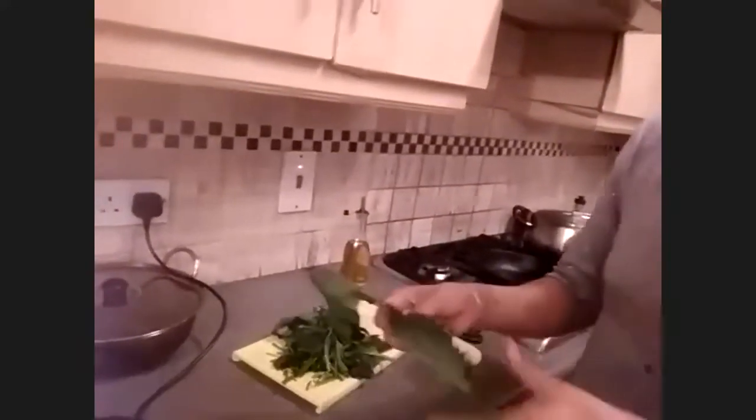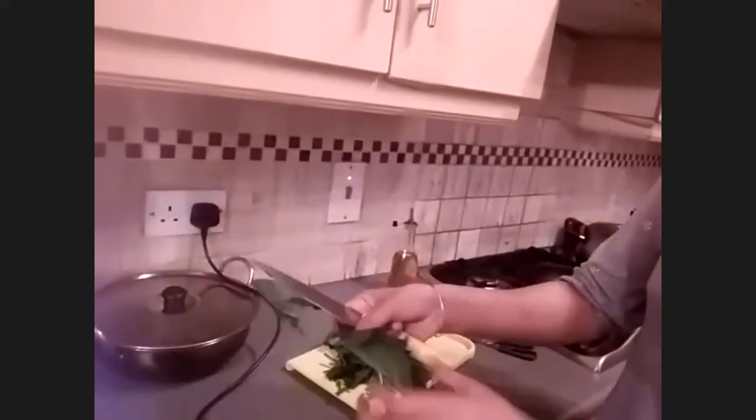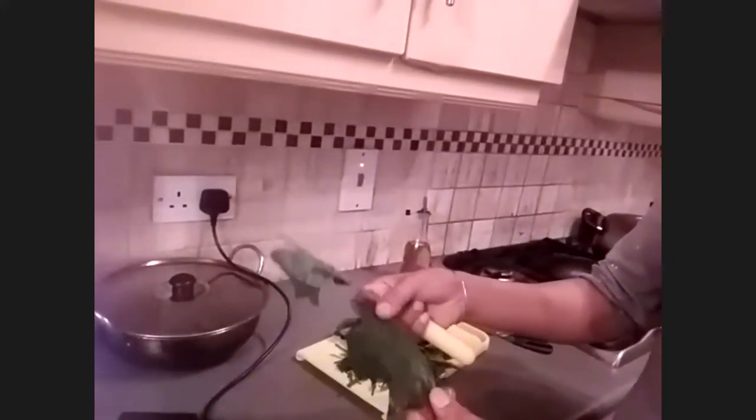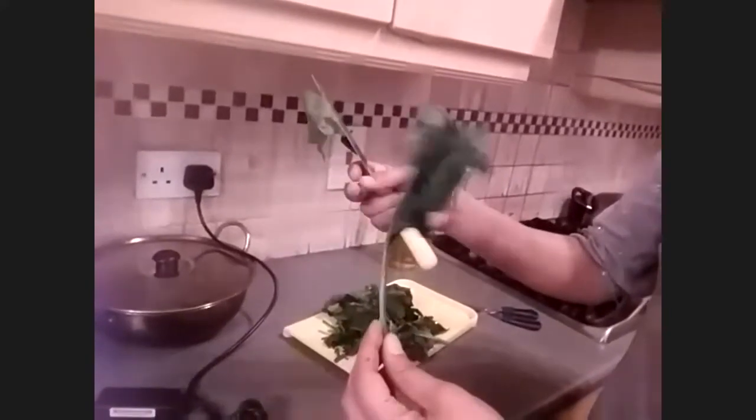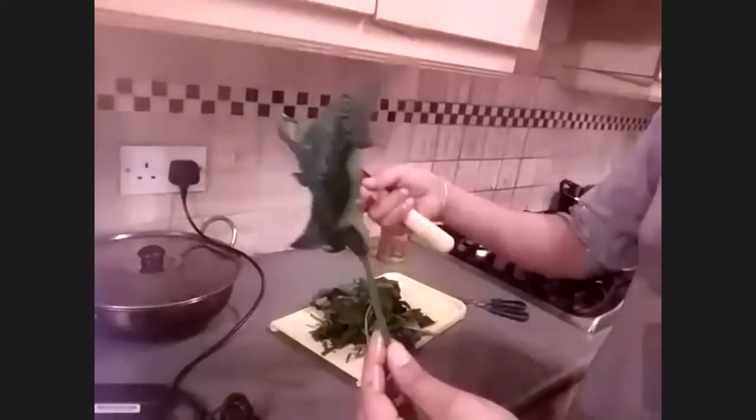I got this spinach from an Indian Asian source. See, the variety is very different and how dark the color is. That's a spinach full of prana. The one we usually get is baby spinach, which is different, but you can use that as well.